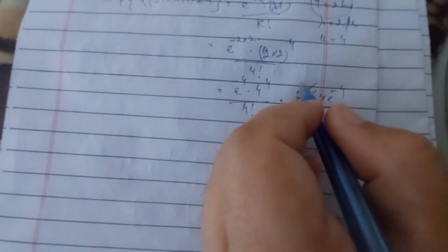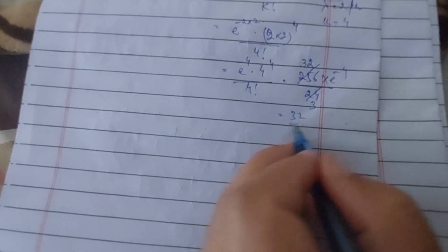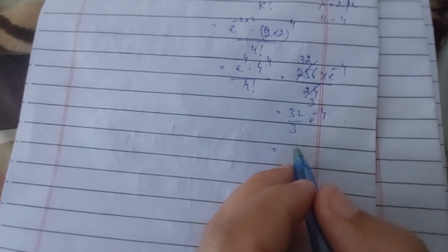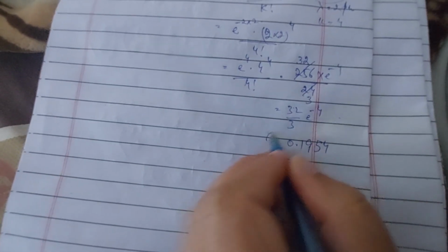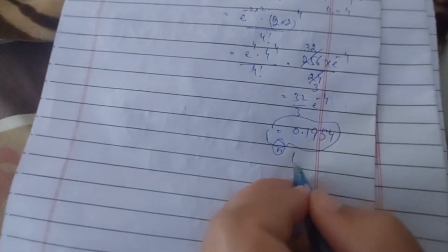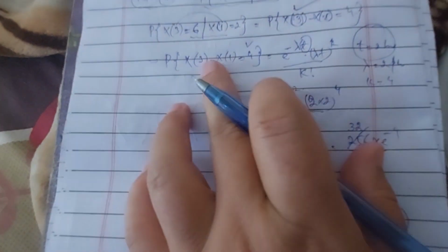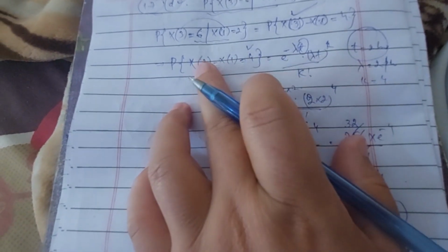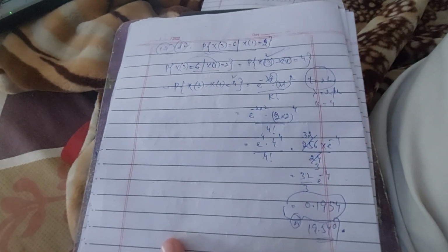256 divided by 24 is 32 by 3, so we get 32 by 3 e raised to the power minus 4, and the numerical value for this is somewhat 0.1954, or 19.54% chance that we have 4 events occurring in between the first and third hour. So this is the answer for the fourth part.